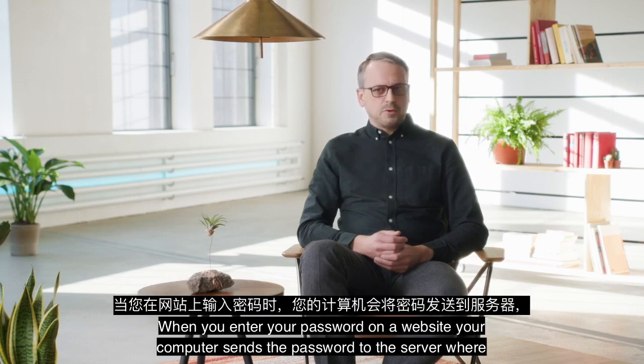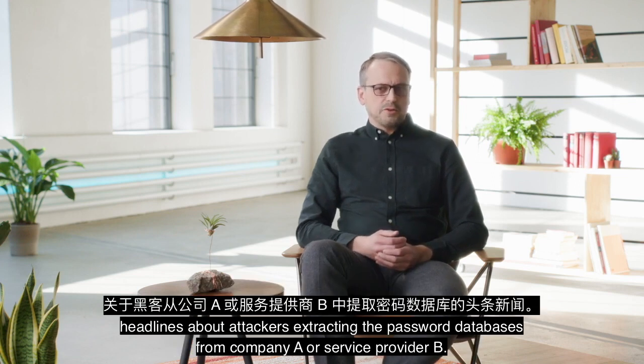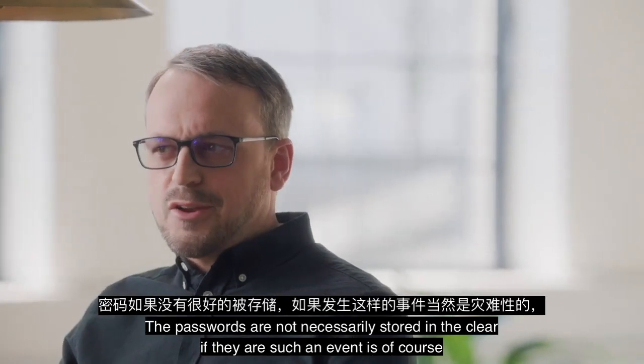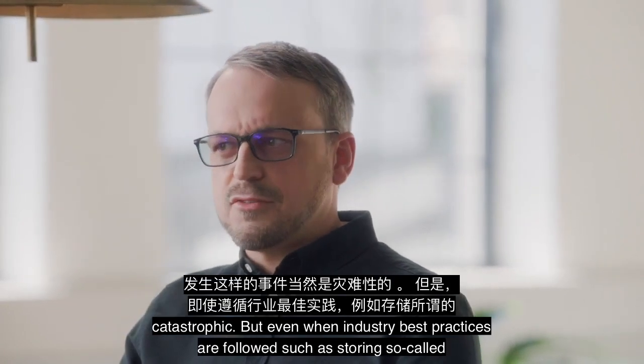When you enter your password on a website, your computer sends the password to the server, where it is checked against the password database. If you follow IT news, you've certainly seen lots of headlines about attackers extracting the password databases from company A or service provider B. The passwords are not necessarily stored in the clear. If they are, such an event is of course catastrophic.